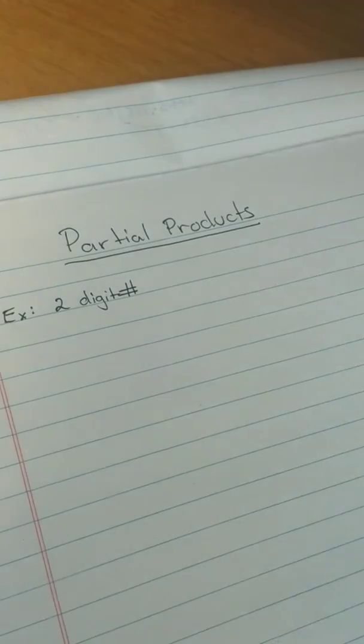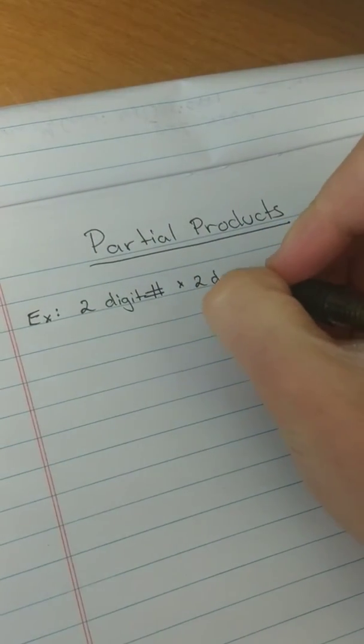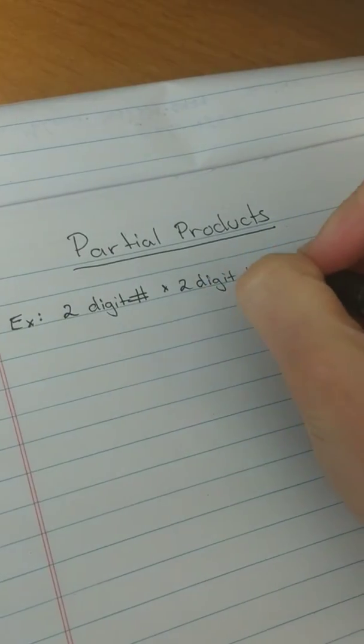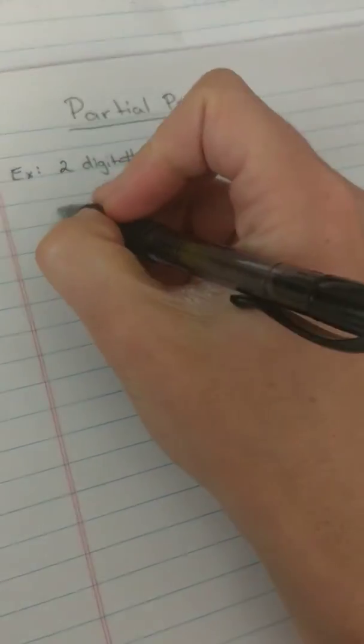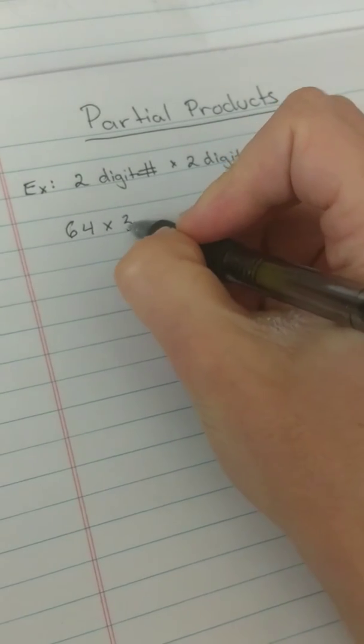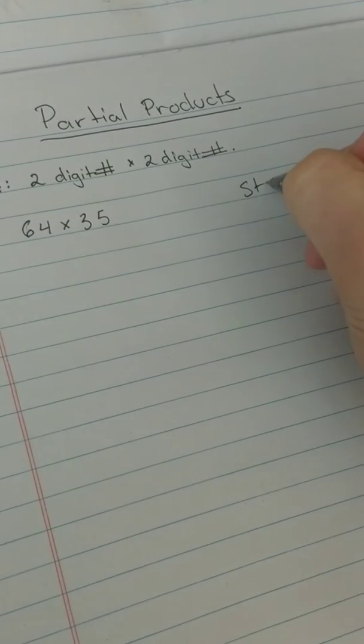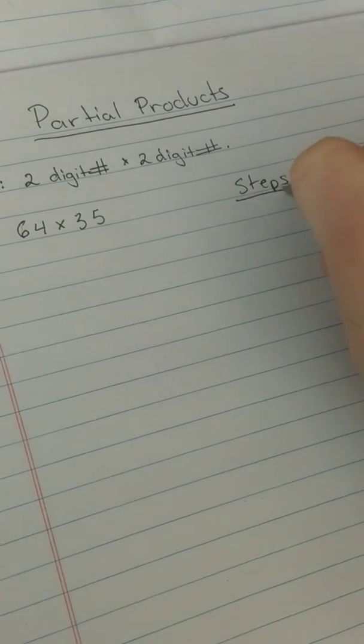And I'm multiplying that by another 2-digit number. This is probably one of the more common methods that we use when we're doing partial products. If I choose two random numbers, let's say I choose the number 64, and I want to multiply that by 35. My first step is to separate them by place value.